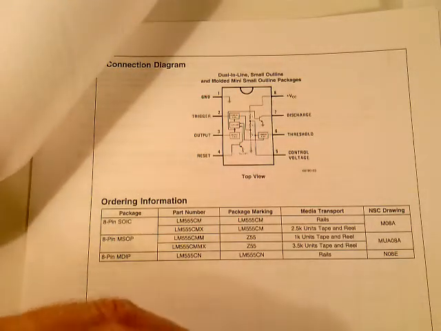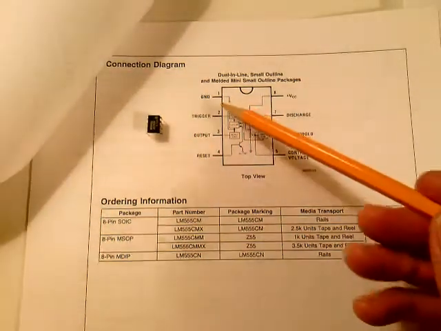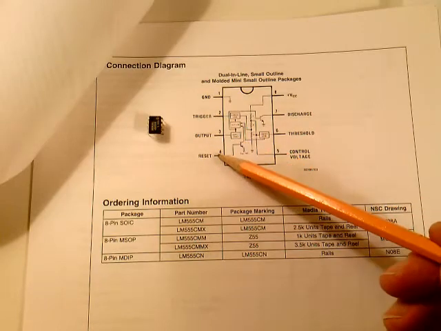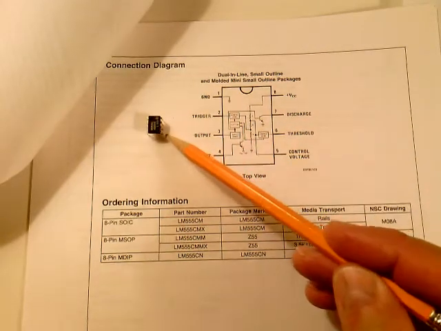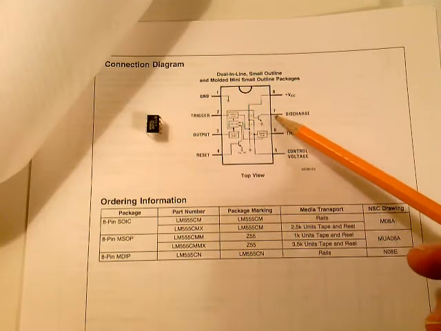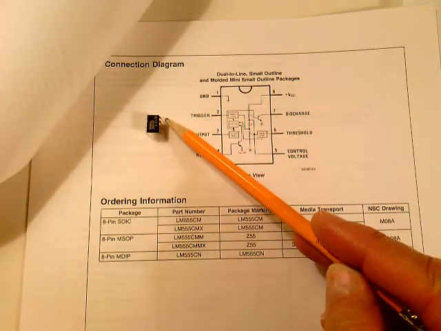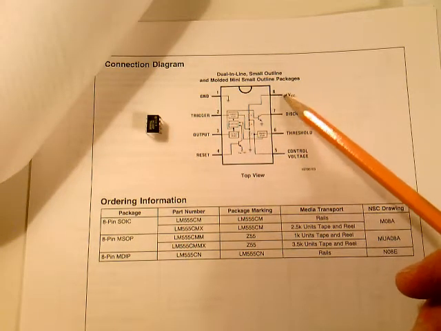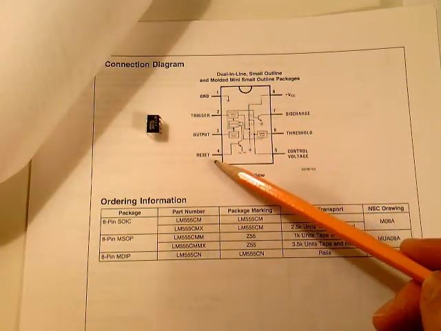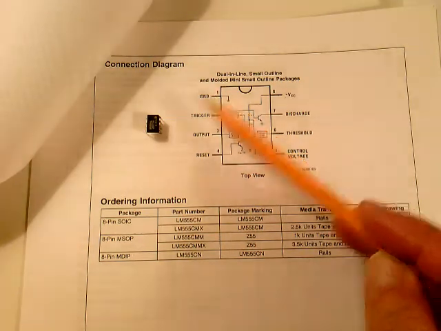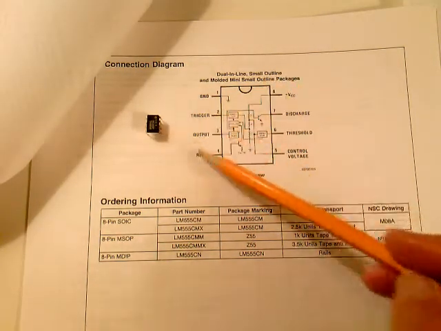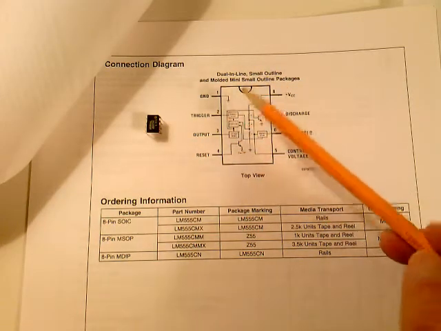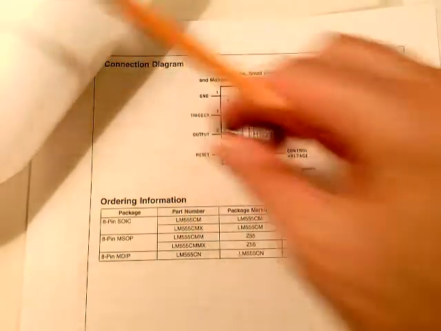Pin 1 is ground, pin 2, pin 3, pin 4, pin 5, pin 6, pin 7, and pin 8 is VCC. This is not like our standard packages. We always had VCC at one end and ground at the opposite end on the other side. But no, ground is pin 1 with this package. So make sure you look at this dual inline view before you use it in lab.